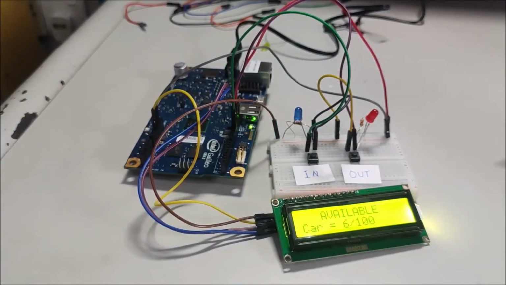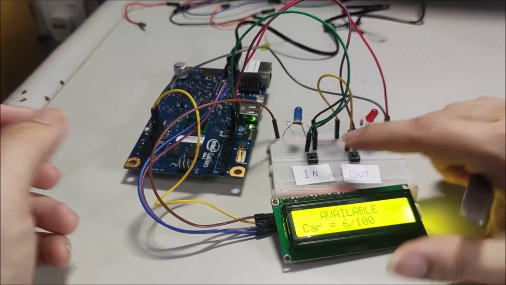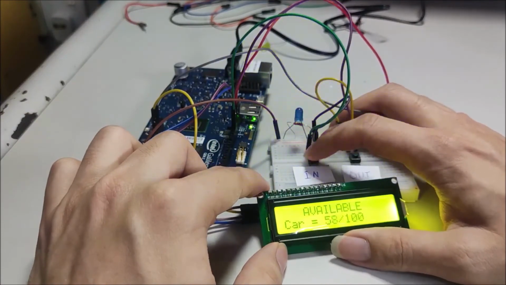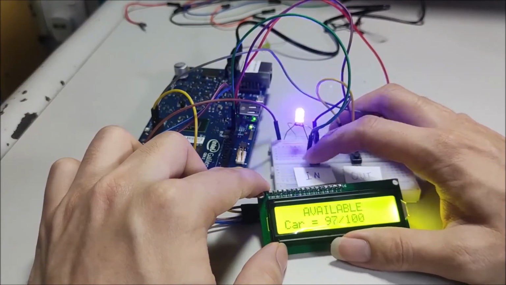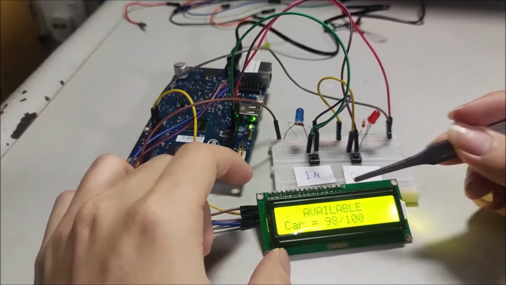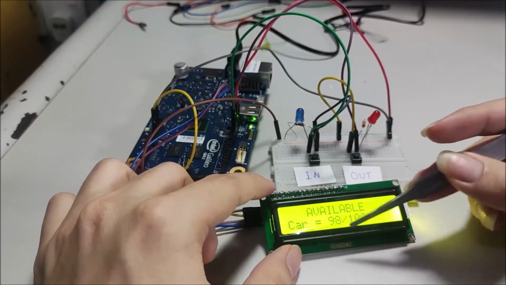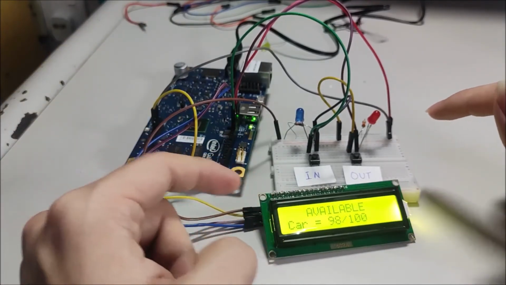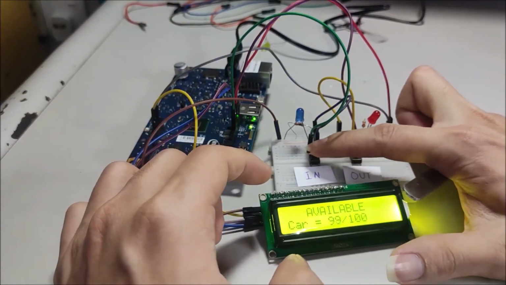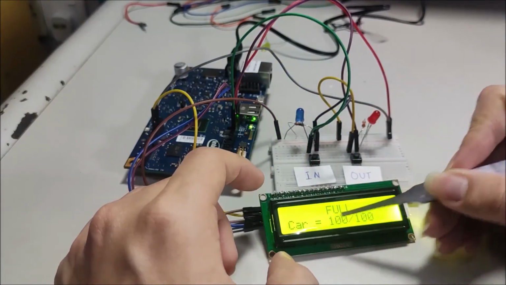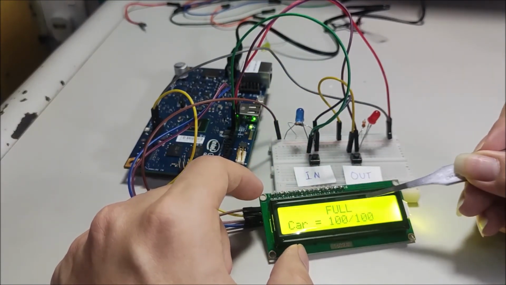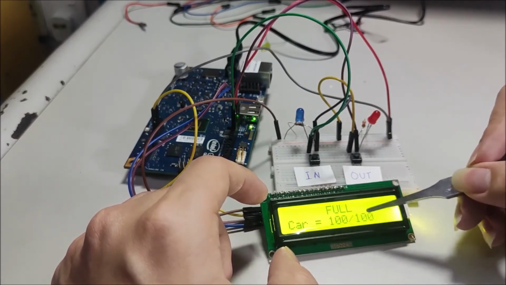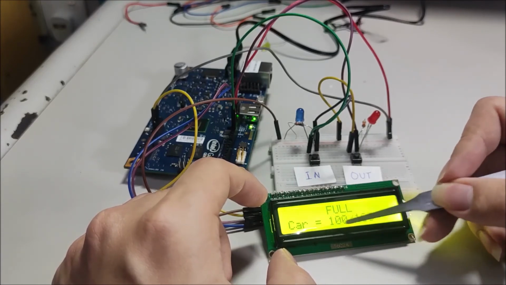So let us go to the condition where our parking lot is full. We can see that now we already have 98 cars in our parking lot, so we can only receive 2 more cars. Once two more cars enter our parking lot, 1, 2, we can see that the LCD screen mentions that our parking lot is full, and the number of cars is 100 per 100.